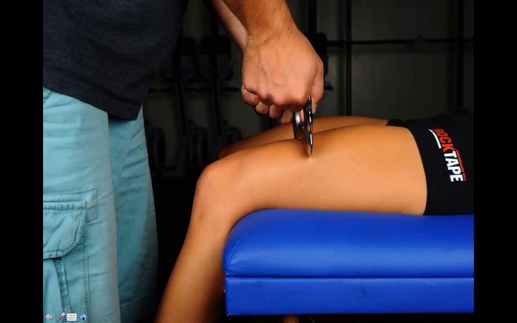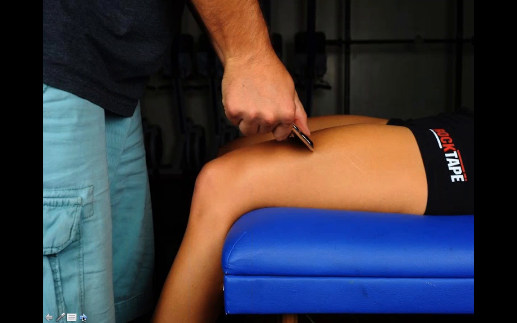Really quickly, again, less is more, and that's what we're trying to convey with the population out there, as far as the sports medicine population and its associations. So a 90-degree push on a thigh is very direct and pretty hard. Here's 45 degrees.